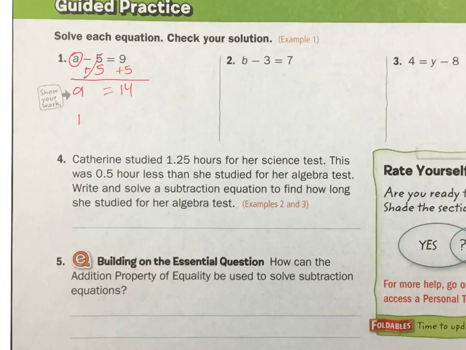Now, I'm going to put it in just to check. 14 minus 5, does that equal 9? It sure does. So I know a is 14.